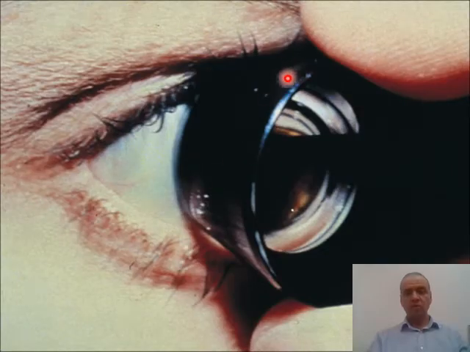By placing this contact gonio lens directly on the eye of the patient, and through this mirror, we can visualize the angle to differentiate glaucoma into open angle and angle closure glaucoma.